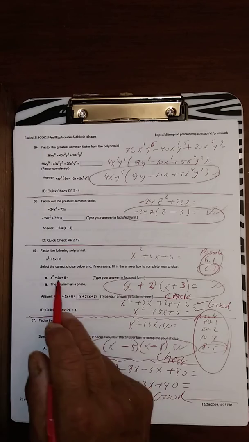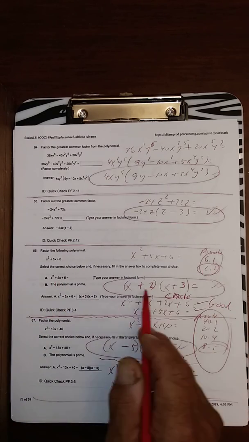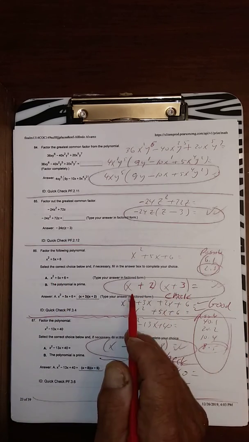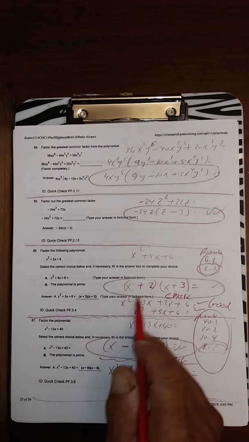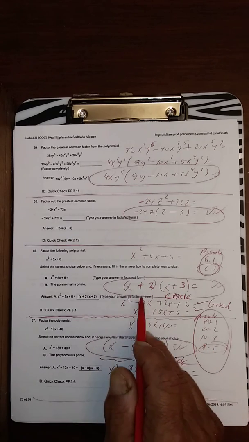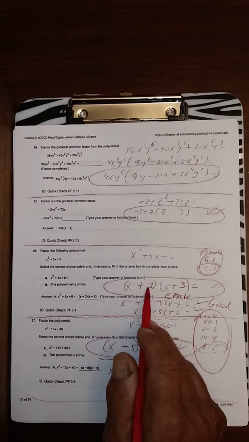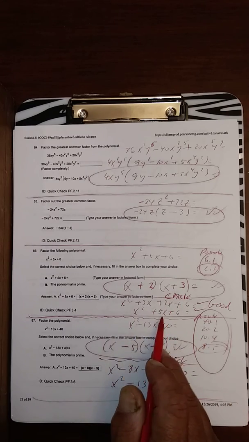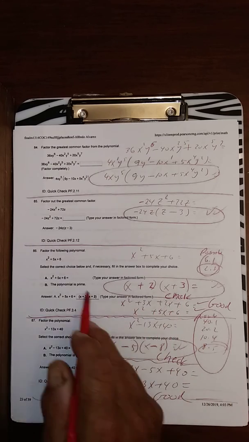Which do you think gives you that? I say 2 and 3. So x plus 2, x plus 3. Check it. Let's see. X times x, x squared. X times 3 is 3x. 2 times x is 2x. 2 times 3 is 6. 3x and 2x is 5x. So x squared plus 5x plus 6.